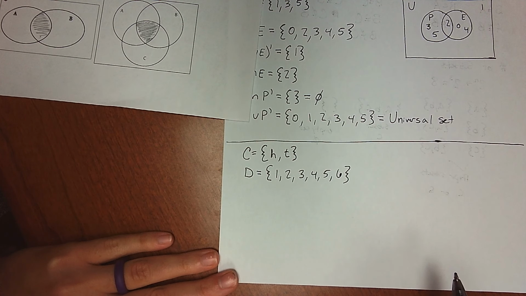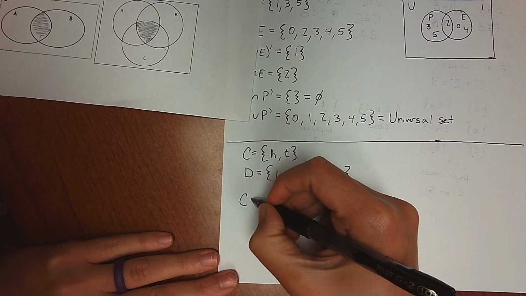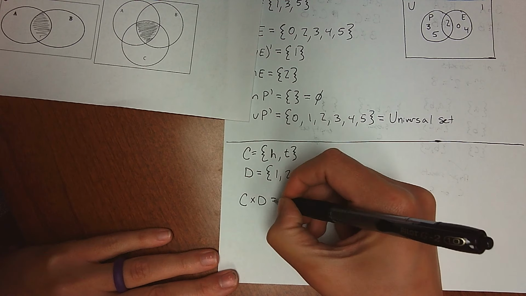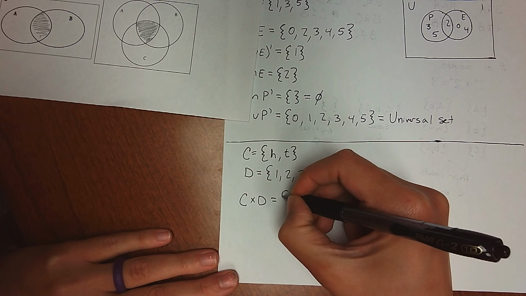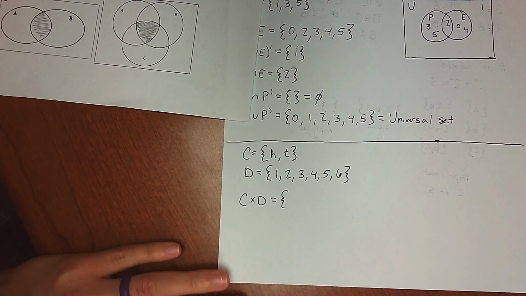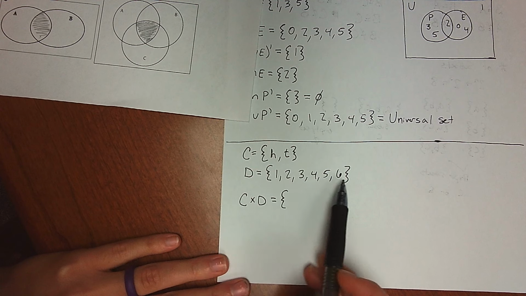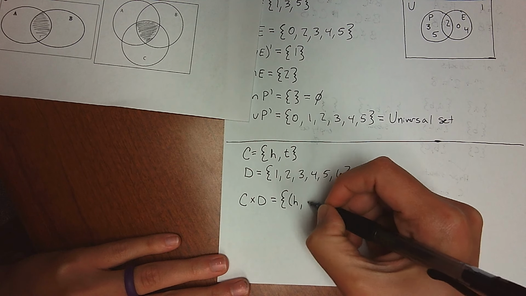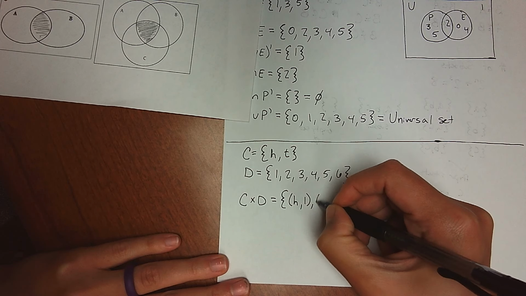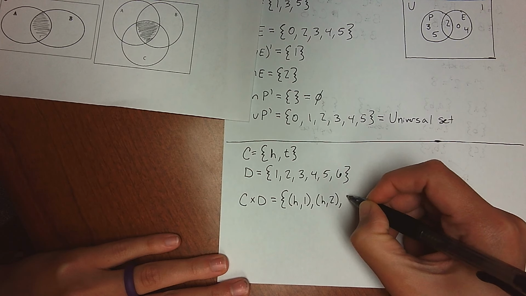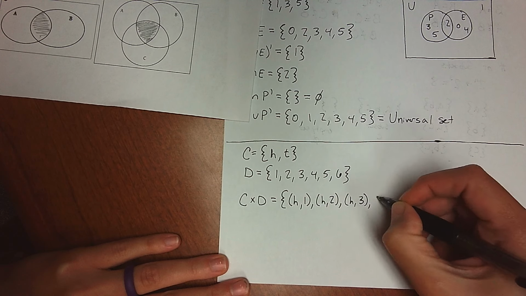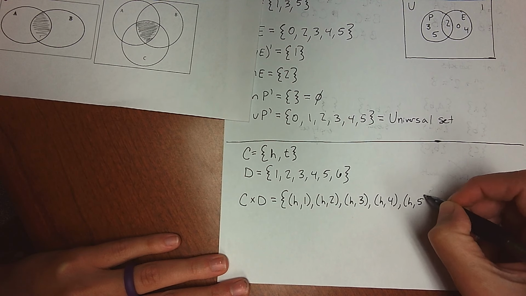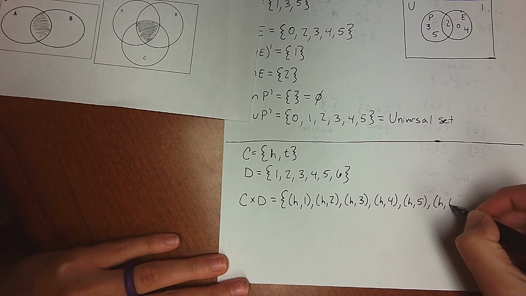So why the Cartesian product is going to be helpful: this is how it's denoted, C by D, and it gets you ordered pairs. It's the list of all of the ordered pairs with this element paired with everything from the other set. So I would take H and pair it with 1, then H with 2, H with 3, H with 4, H with 5, and H with 6.